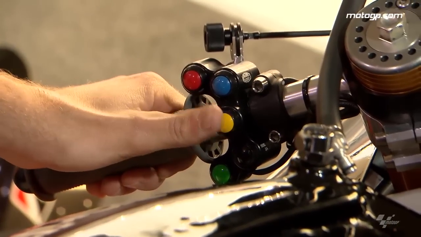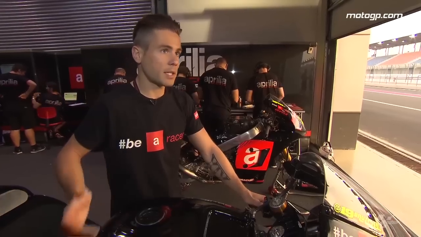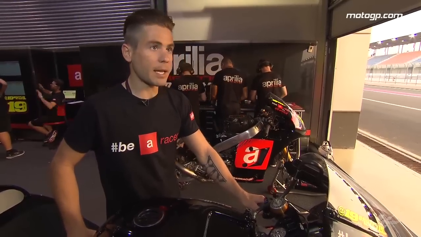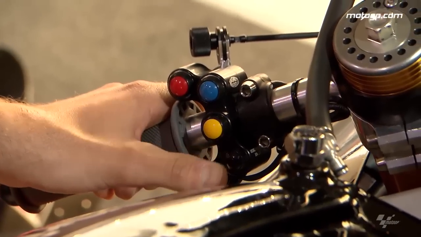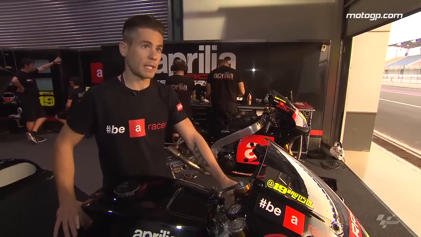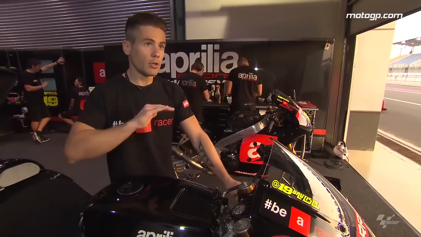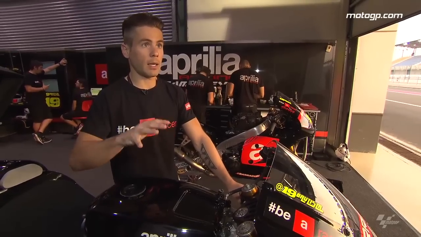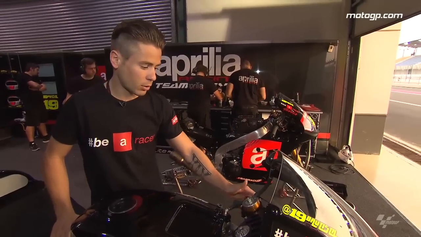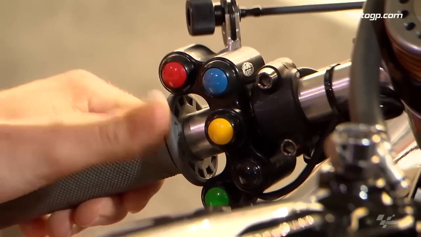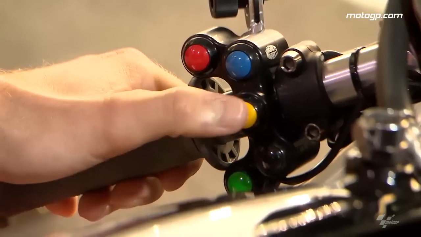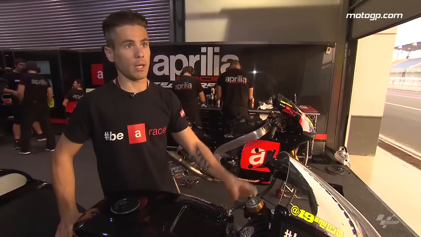With this button, we have two different maps for engine character or traction control character, and this button is for the engine brake, where you can make two different maps. Then another chance you have to adjust your electronics, especially the traction control, is the level of the traction control. You keep the same character of the traction control, but you can change the level. This is for more traction control, and this button is for less traction control, always with the same character. With the mapping button, you can change the character. But you also have both options.